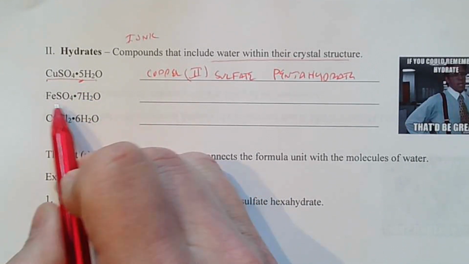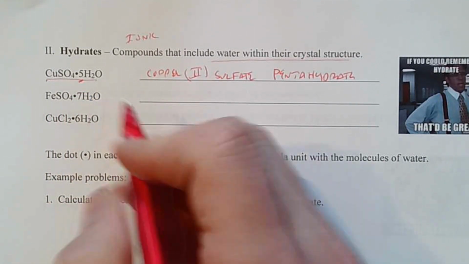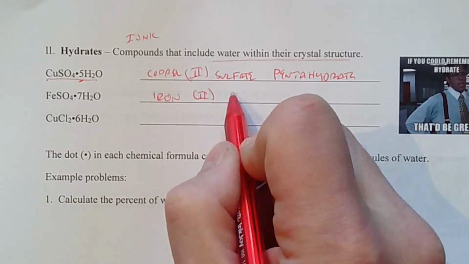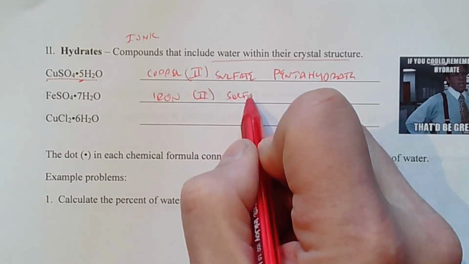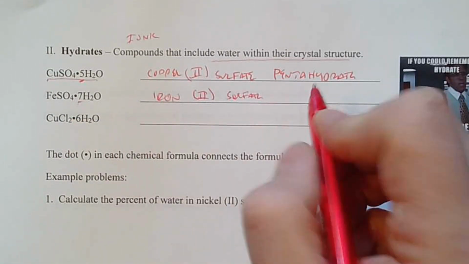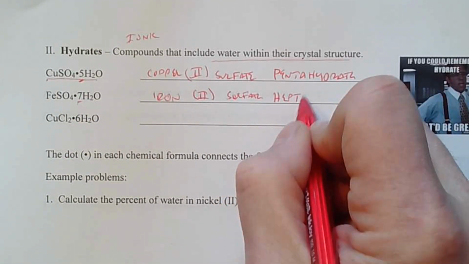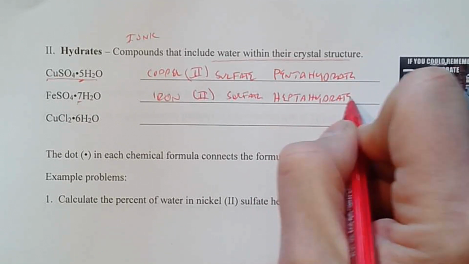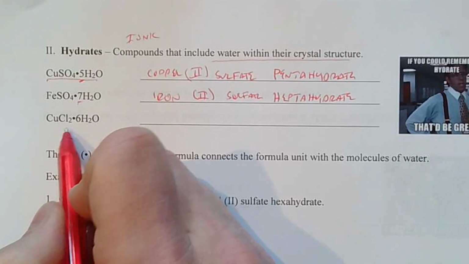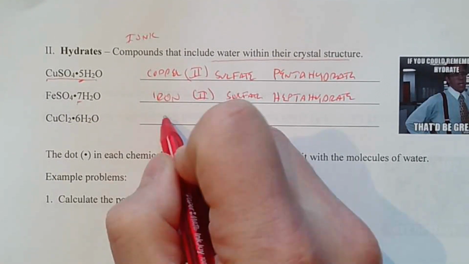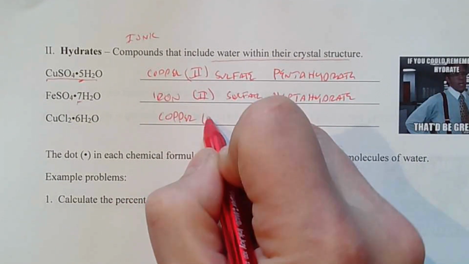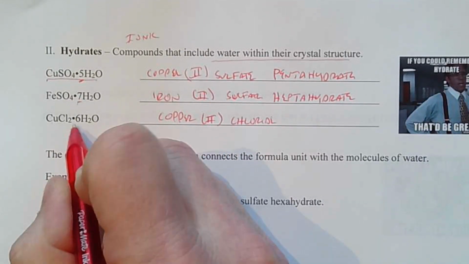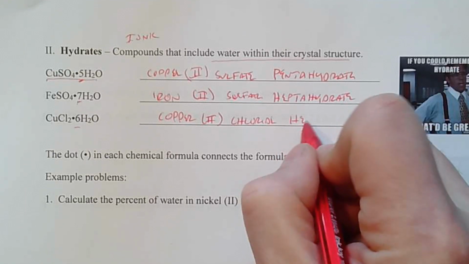You see FeSO4.7H2O. Well, it's iron 2 sulfate. That's how you name the first part. And then 7, the prefix is hepta. So iron 2 sulfate heptahydrate. And lastly, CuCl2.6H2O. Well, this is copper 2 chloride. And the prefix for 6 is hexa. So this is hexahydrate.